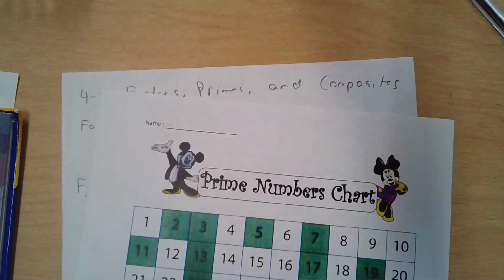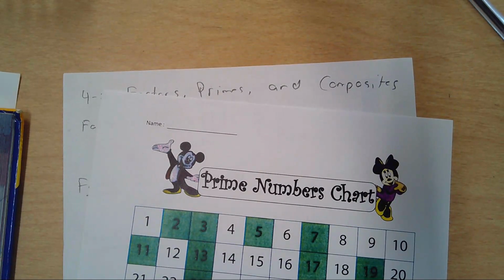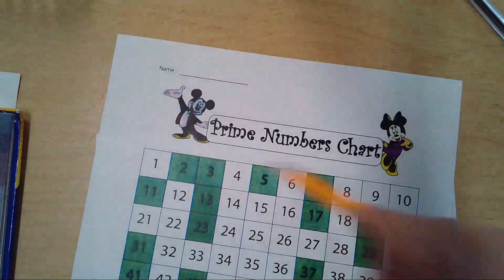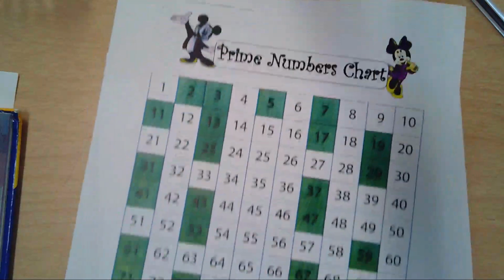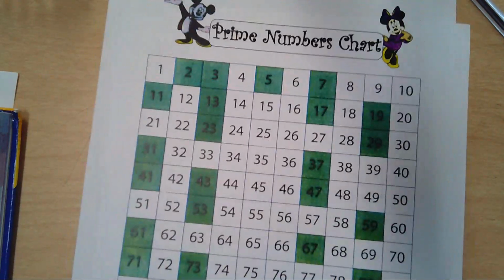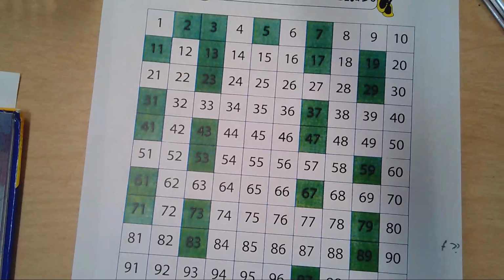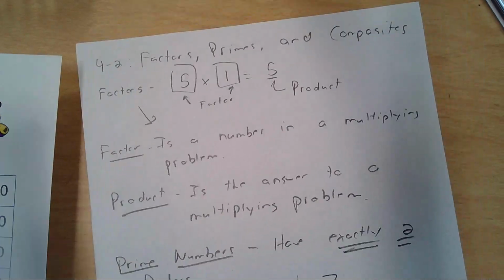The only even number that's prime is 2. We're going to come back to this sheet, but for now, all these numbers in green are prime numbers. The only numbers that they divide by are themselves and 1. That's it. They have 2 factors. Okay.